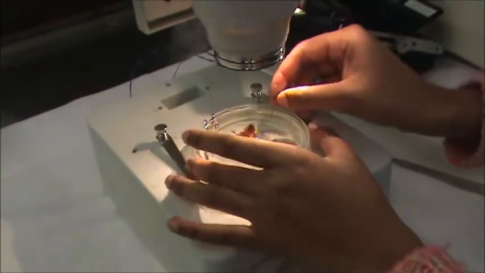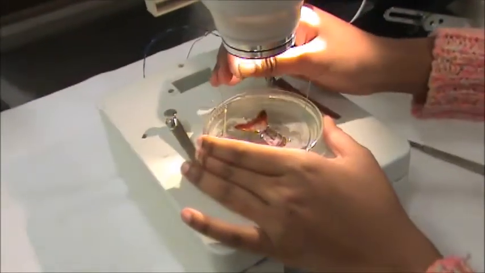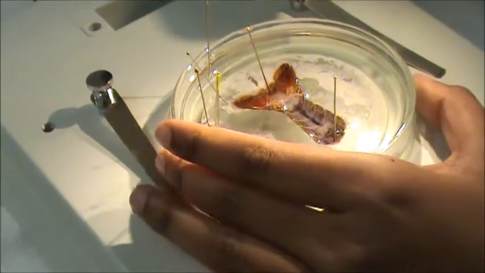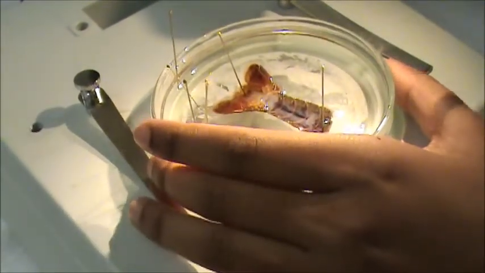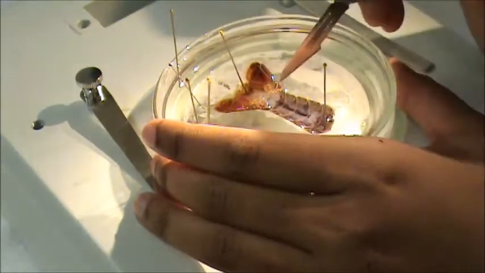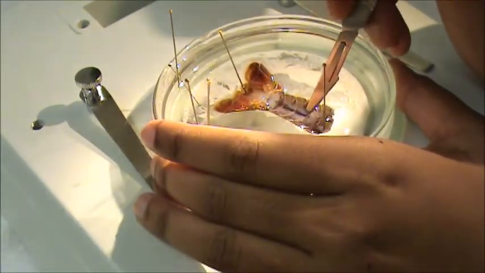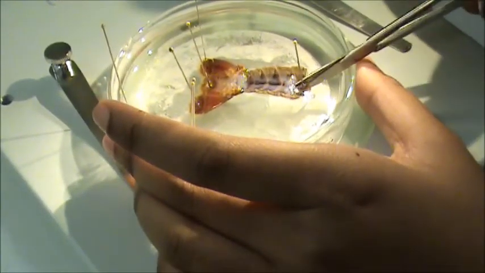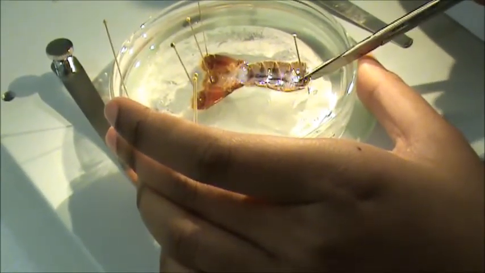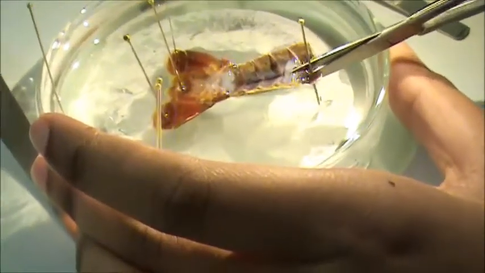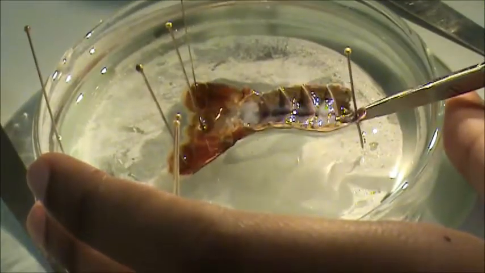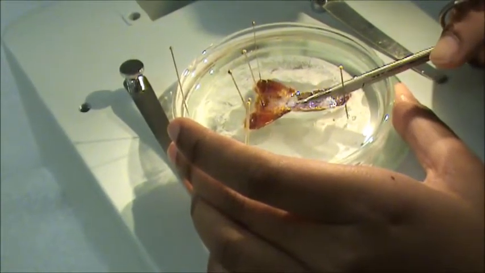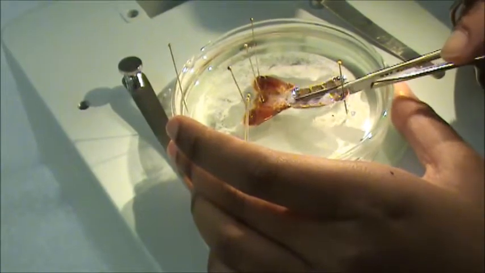So what we're going to do first is pin it down along the midline, and now we are going to come in with the scalpel and cut this part right there. So now I'm cutting the midline. Once I reach the end here, we can separate these two parts right here.